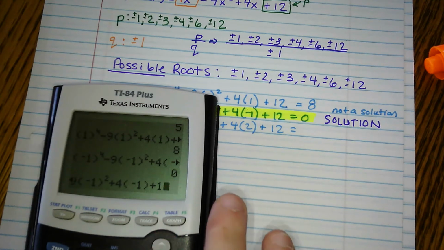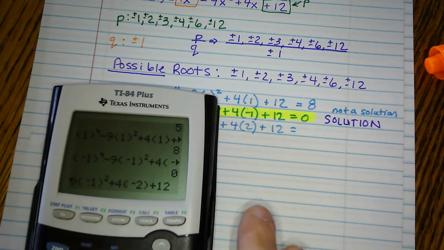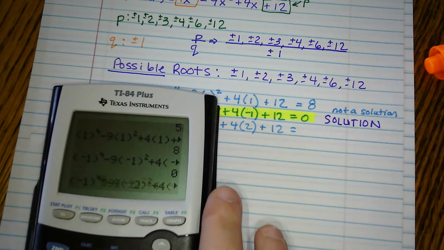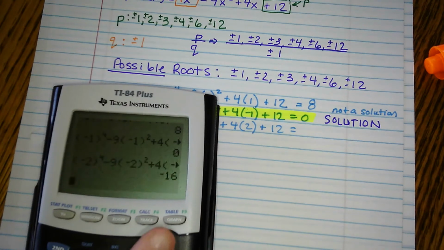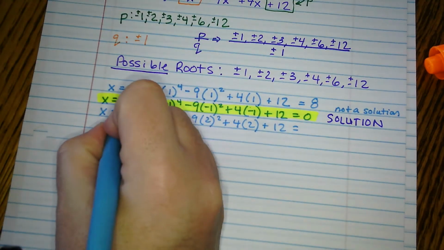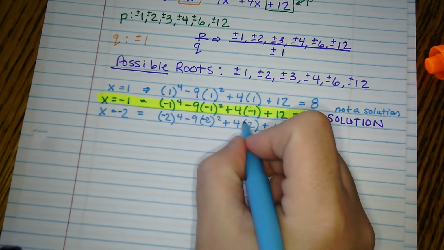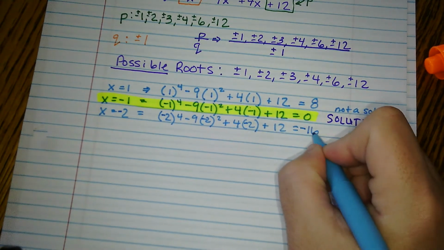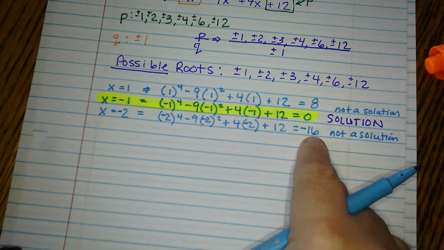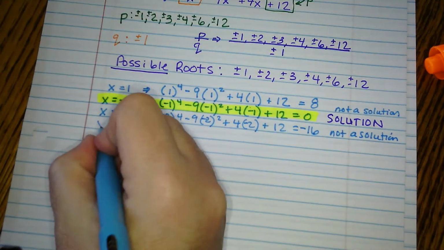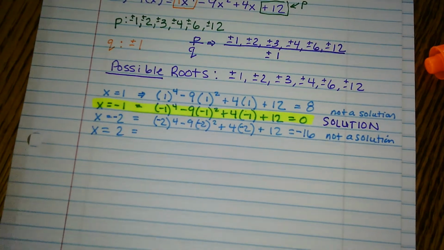and put in 2. I'm going to put in -2 first because the negative is already there. So -2, -2, -2, go. Oh, that gives me -16. So I'm just going to change these to negatives. And this is a -16, so that's not a solution. We want 0 for a remainder here. So let's go back through and take the negatives out.